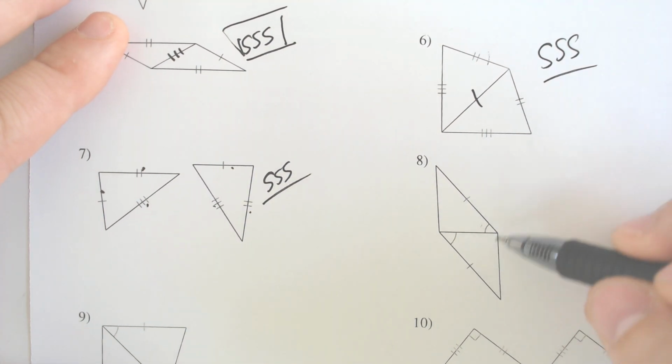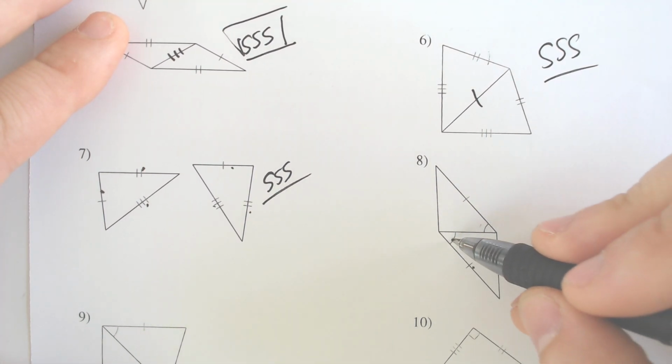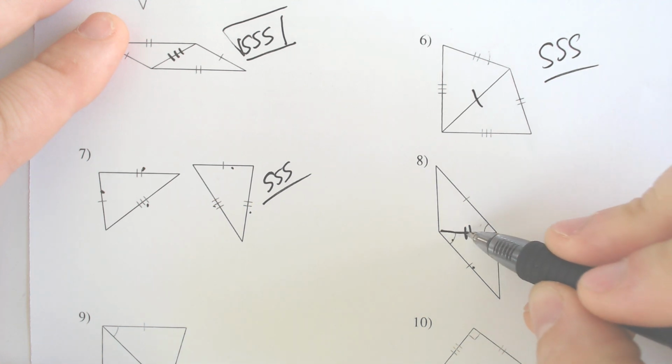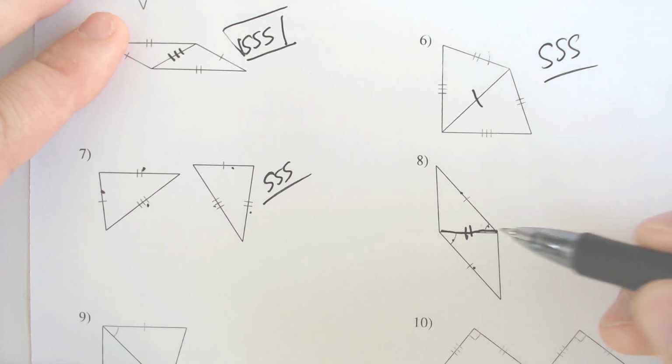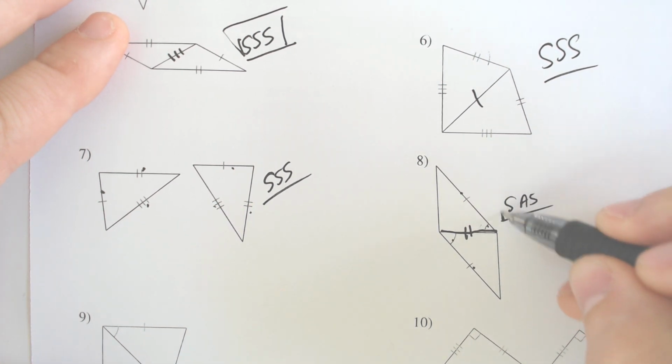Side, angle, side might be number 8. Let's see. We've got a side. We have an angle. We have the shared side in the middle right here. Side, angle, shared side in the middle. Side, angle, side is working.